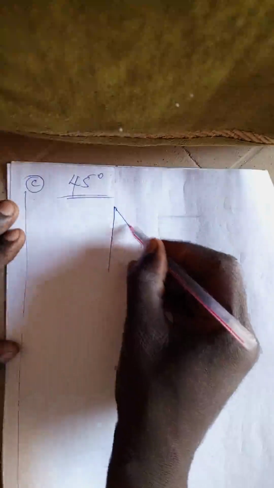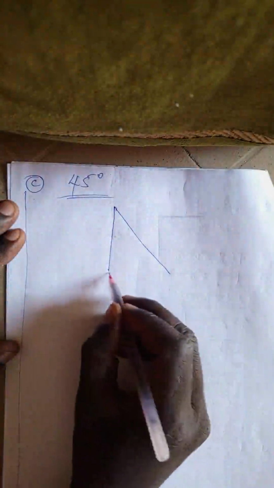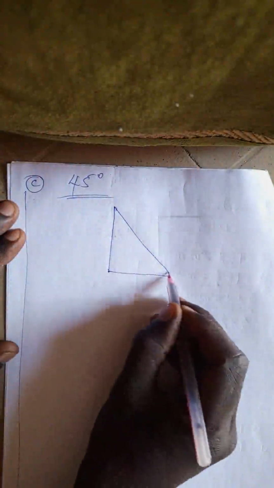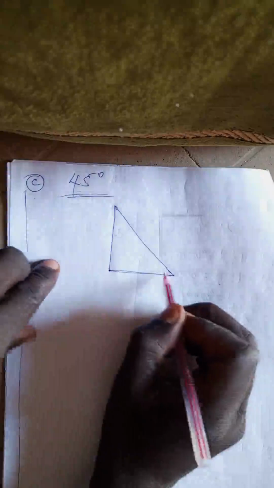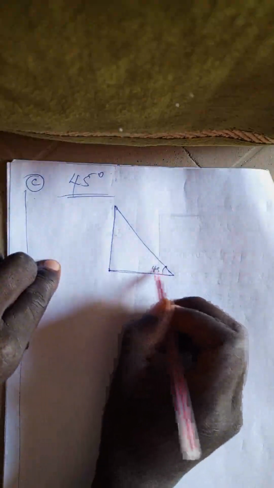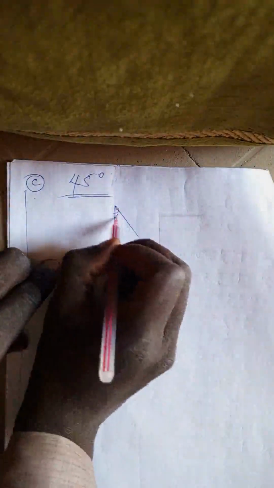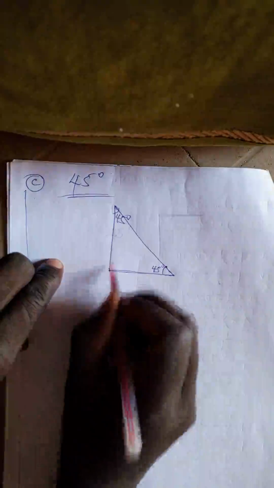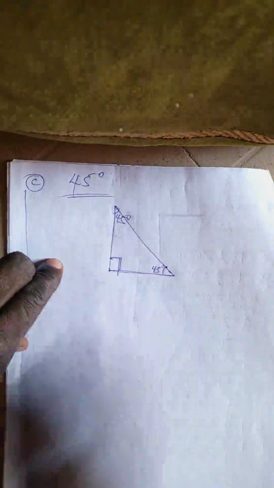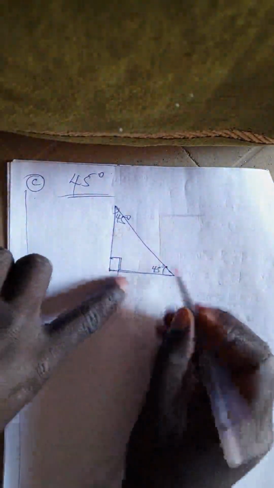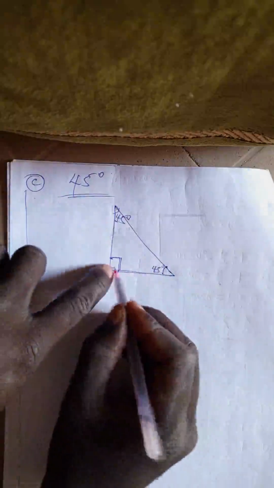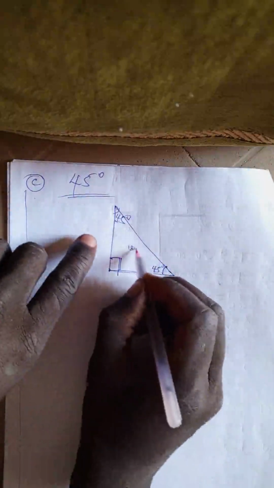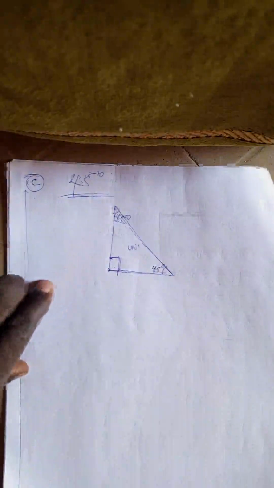So we draw a right angle triangle, in fact an isosceles triangle, because this angle is 45 and here is 45, so that here is 90 degrees because it's a right angle, and you know 45 plus 45 is 90. So 90 plus 90, you have 180. That's the total sum of angles in a triangle.